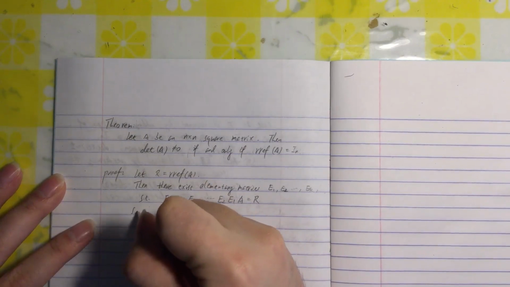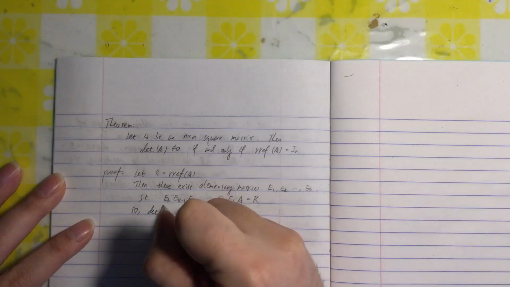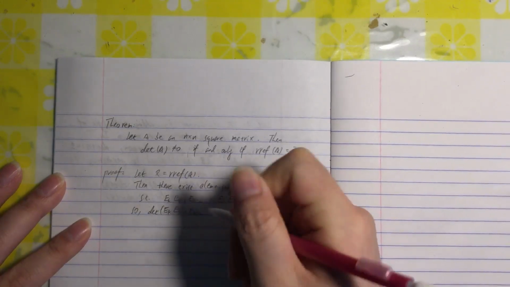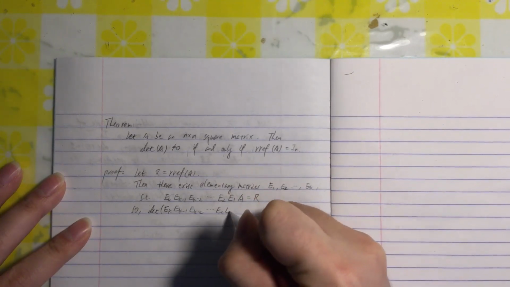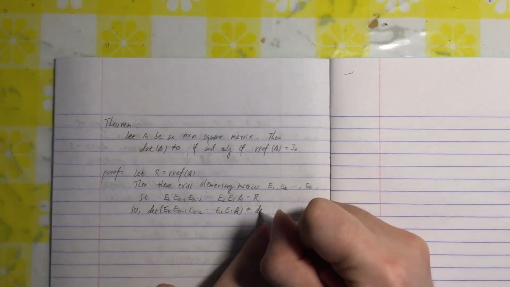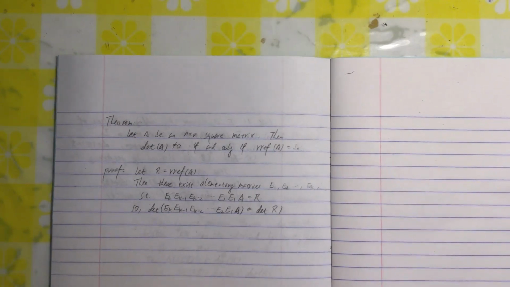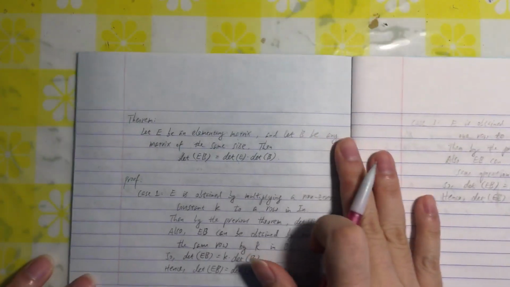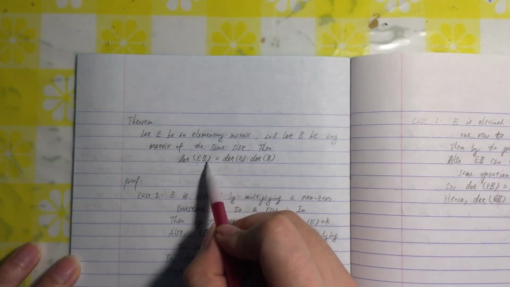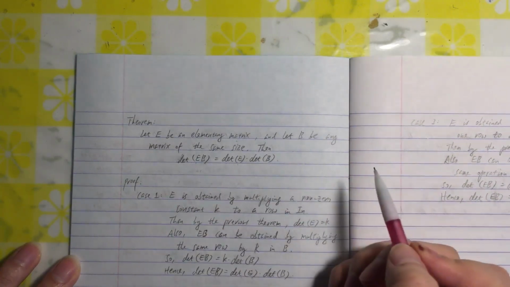So here, if I take the determinant on both sides of the equation, I have determinant of EK, EK minus 1, EK minus 2, down to E2, E1, A equal to determinant of R. Then, by the previous theorem, when we take the determinant of the product of an elementary matrix times another matrix, I can separate it as the determinant of the elementary matrix times the determinant of the matrix.